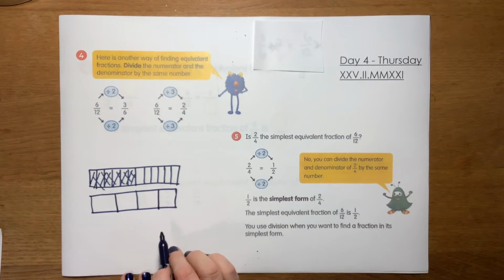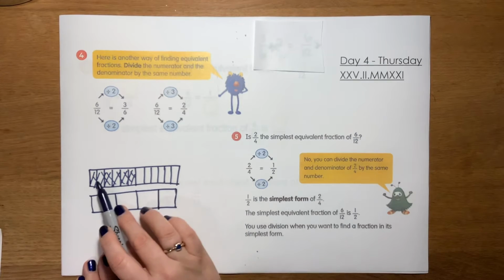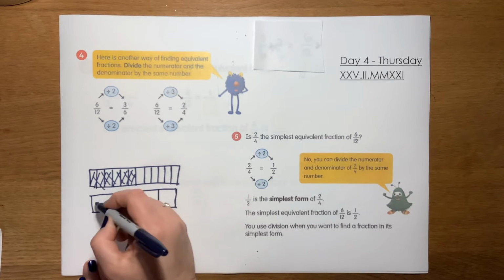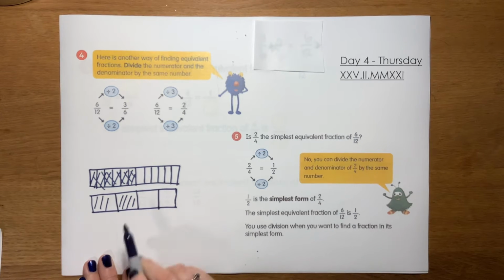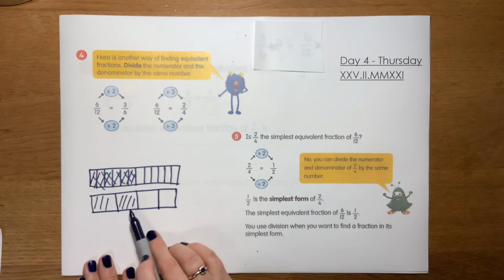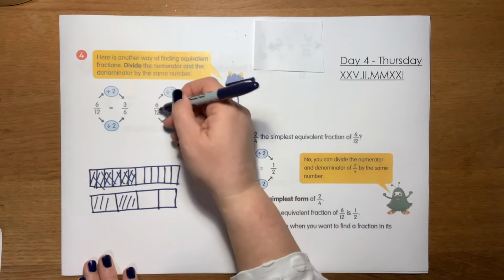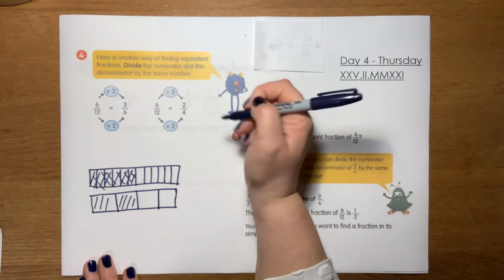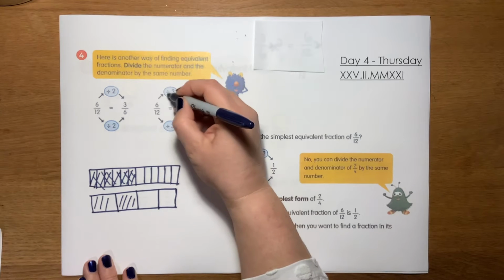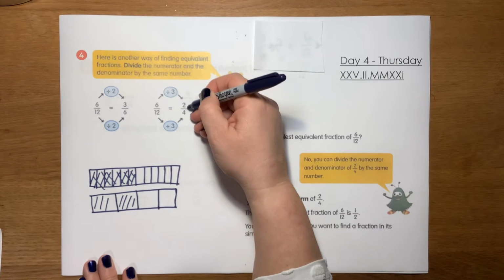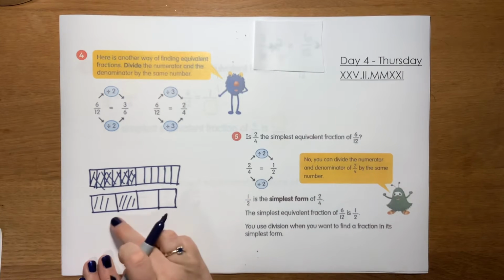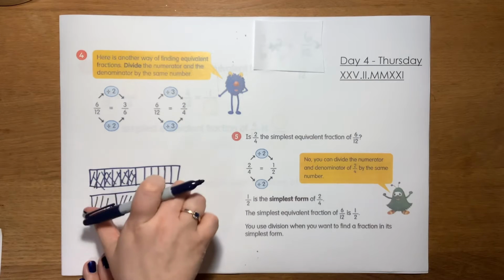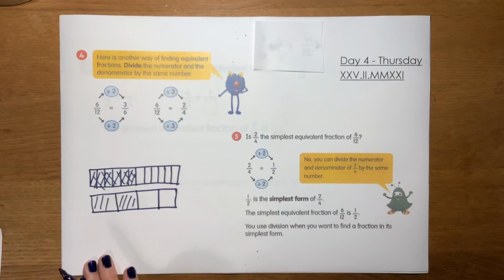imagining that these two strips are the same size, here is my 6/12. I'm going to shade in the same amount, but I've only divided it into quarters this time, and I can see that 2 quarters are shaded. So here we have 6/12 equals 2 quarters. Both parts of the fraction have been divided by 3. So it simplifies to 2 quarters. Just means that there are less parts in the whole, but because both wholes are the same, we can find equivalent fractions.